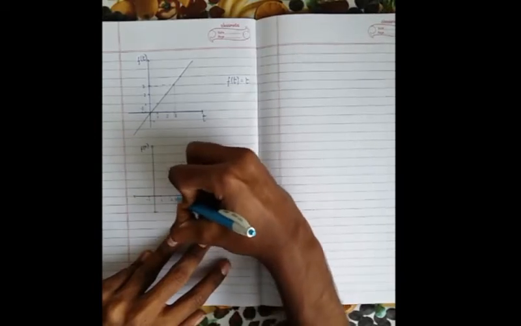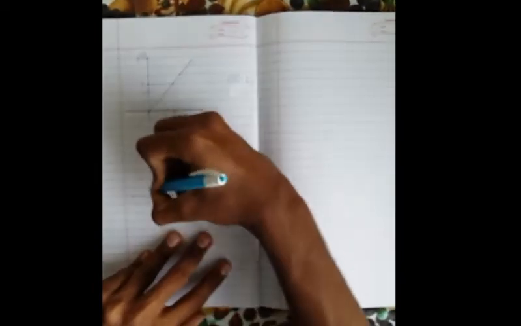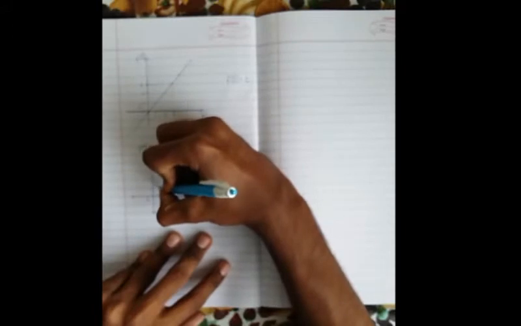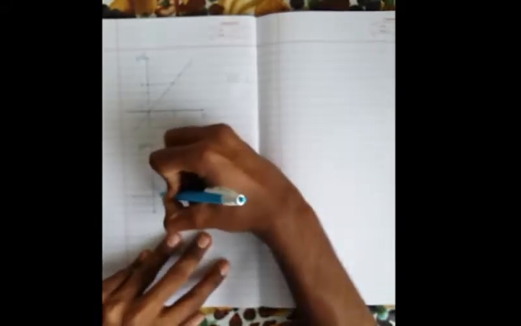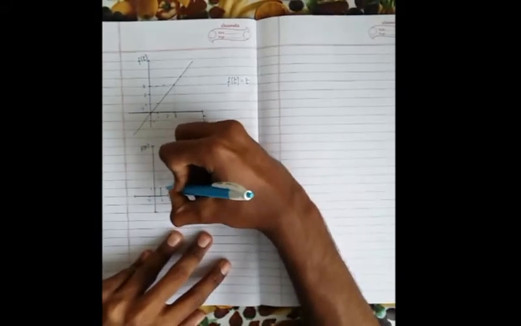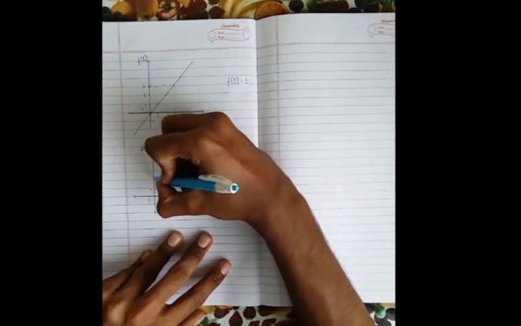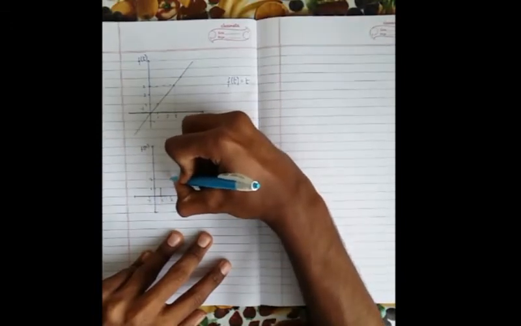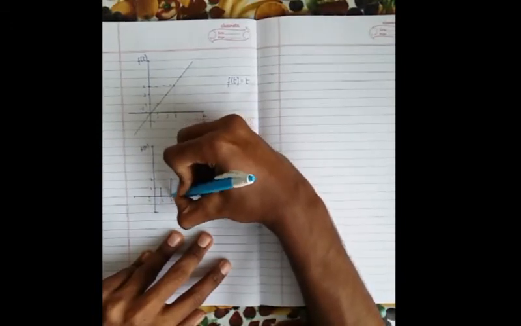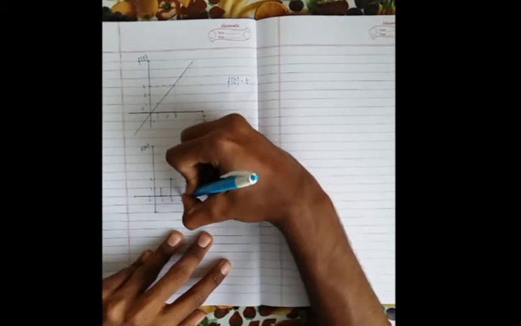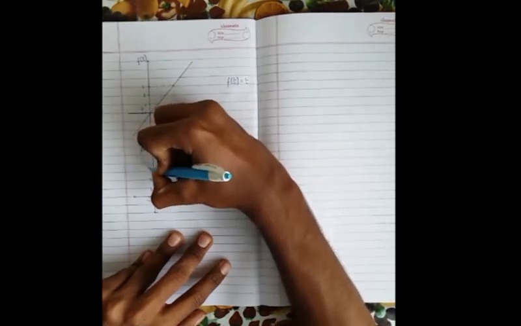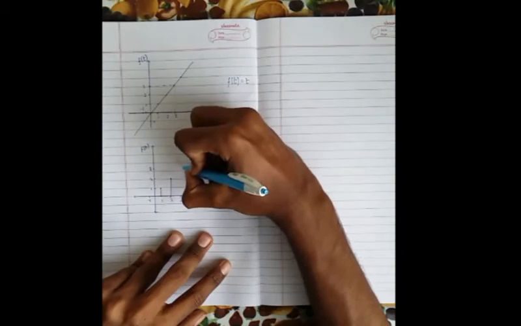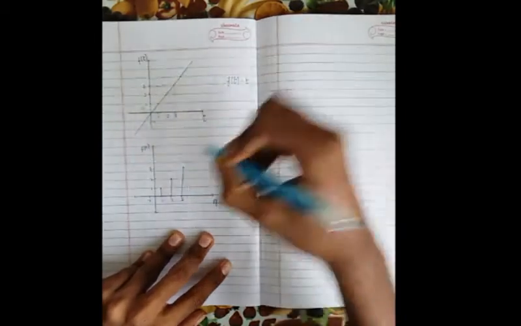So here, for 1, we have 1 here, and you draw a line. For 2, you have 2 on the y-axis, dot, draw a line. For 3, again you take 3 on the y-axis, take a dot, draw a line.